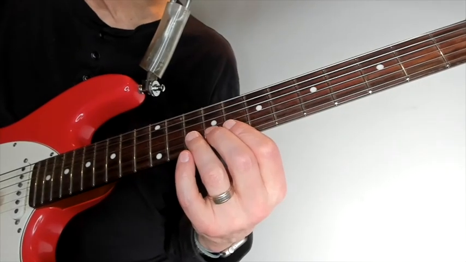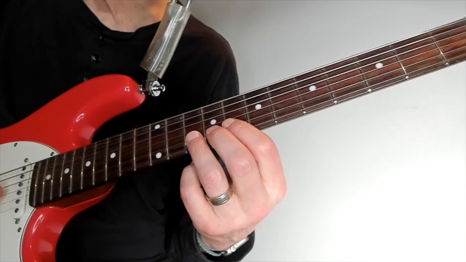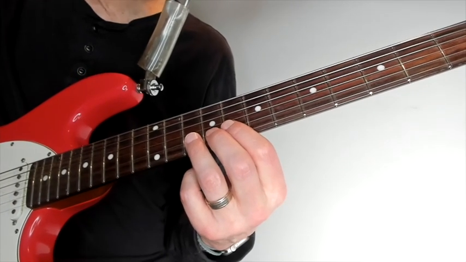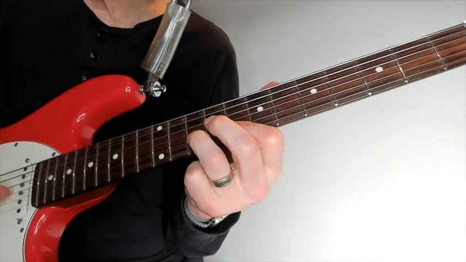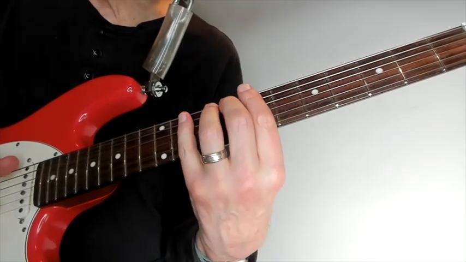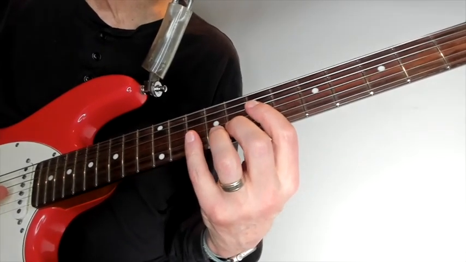Later, you may want to change that fingering on the 2 small strings to fingers 1, 3 to facilitate bending and double stops like this. But for now, use fingers 2, 4 on each of those strings.